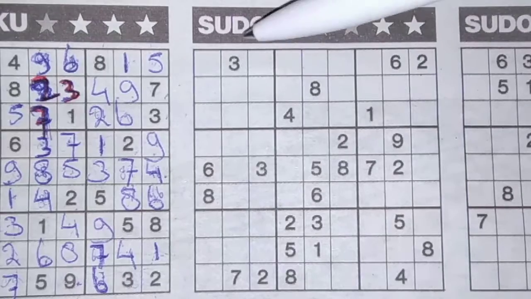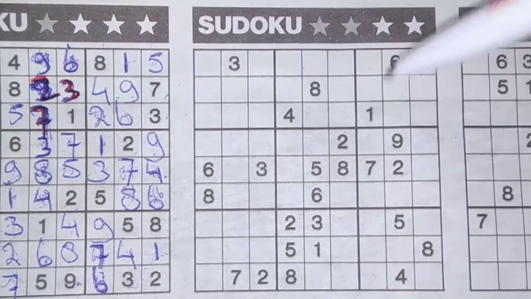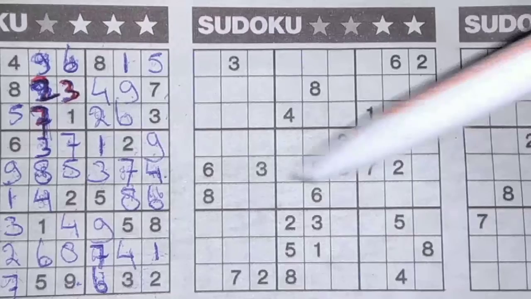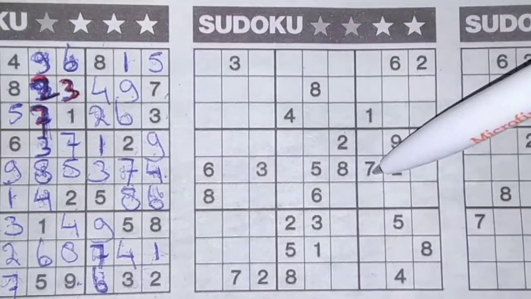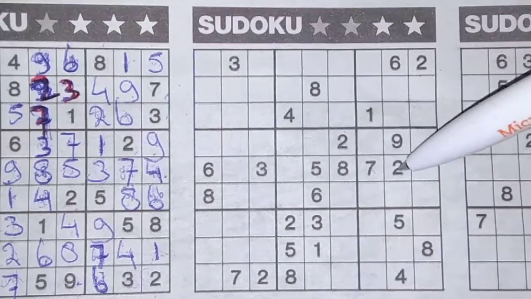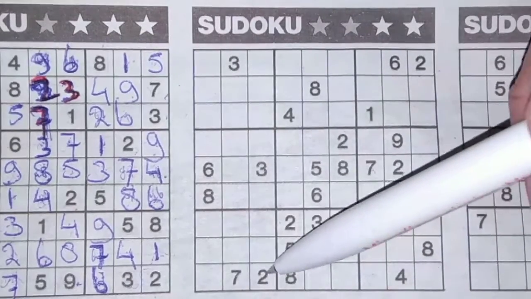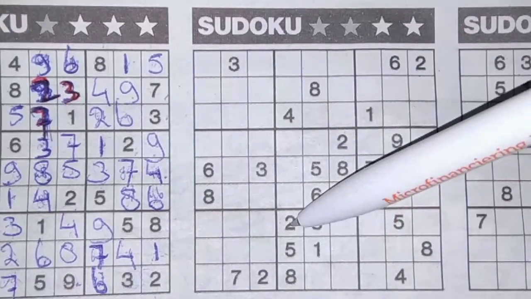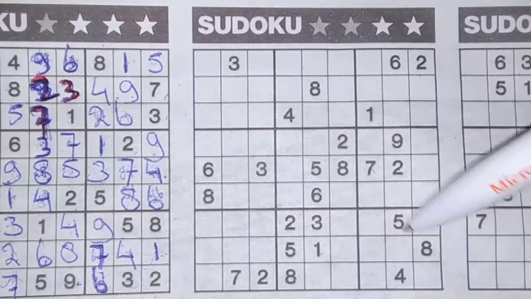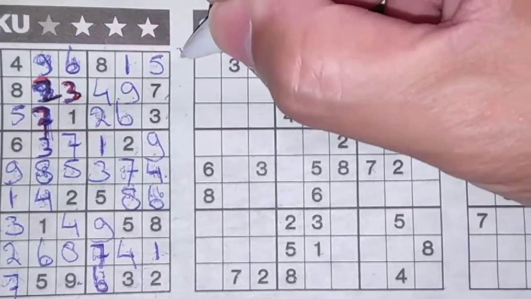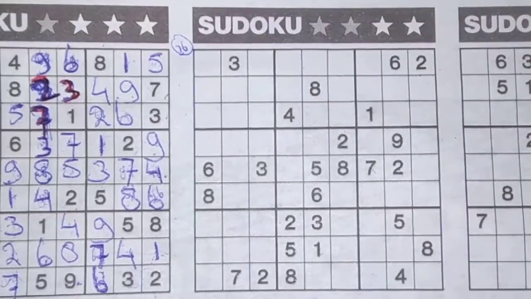So let's count. 1, 2, 3, 4, 5, 6, plus 3 is 9, plus 4 is 13, 14, 15, 16, 17, 18, 19, 20, 21, 22, 23, plus 3 is 26. Yes, 26 numbers. Alright, so let's get started with this 2 stars Sudoku.